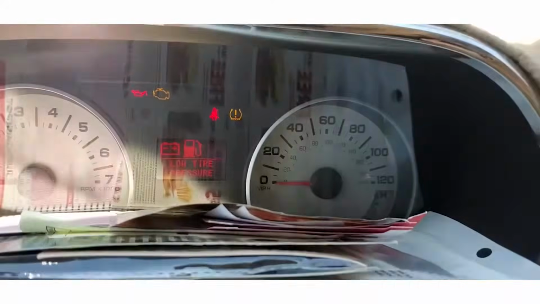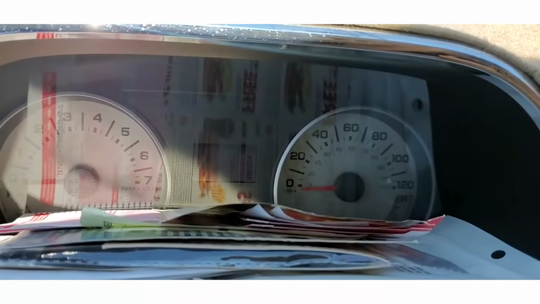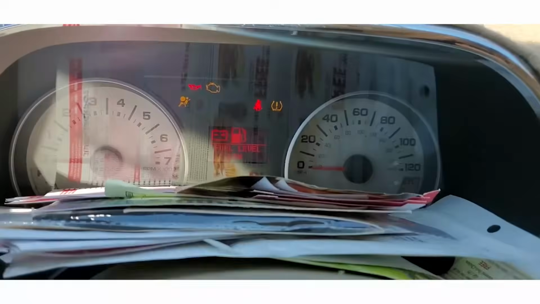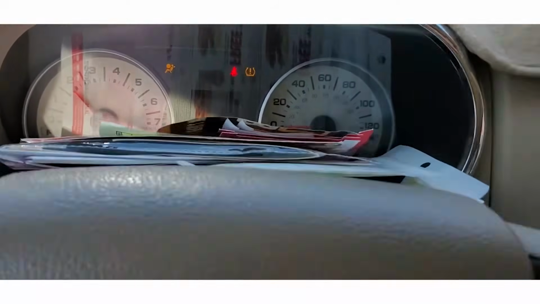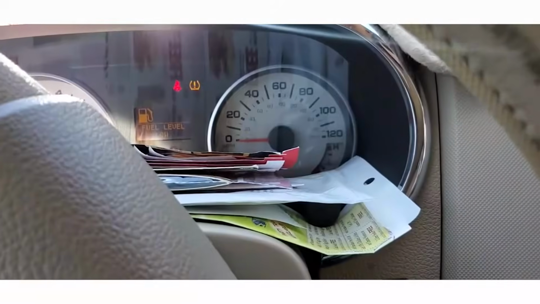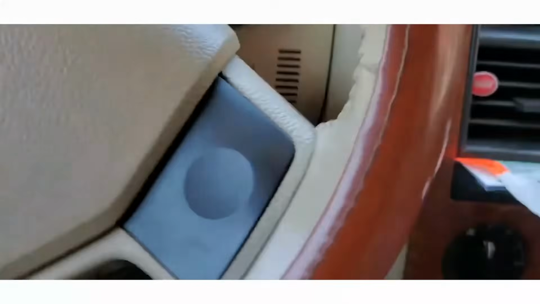Okay, now I'm going to try to do it. Turn it on again. Crank. Crank. Start. So you have to do the key, the ignition key. Okay. And that's it.